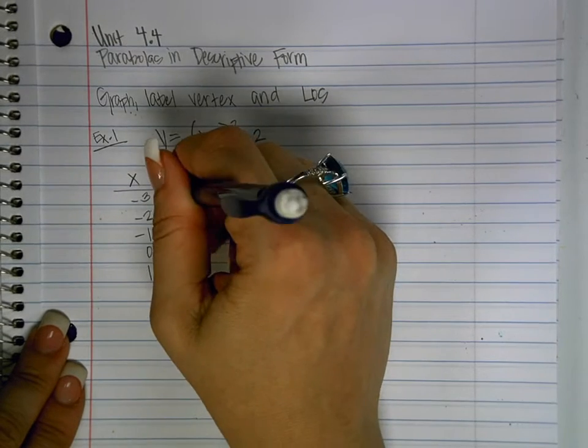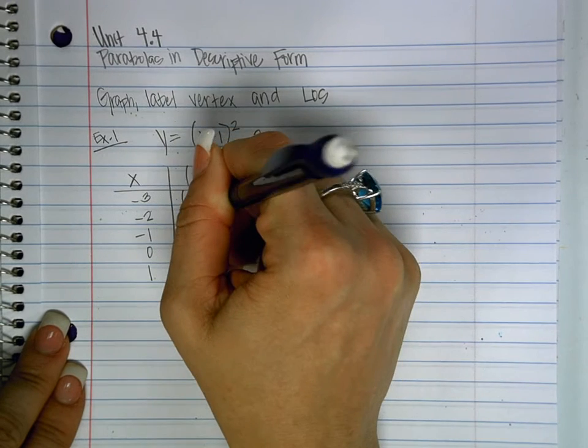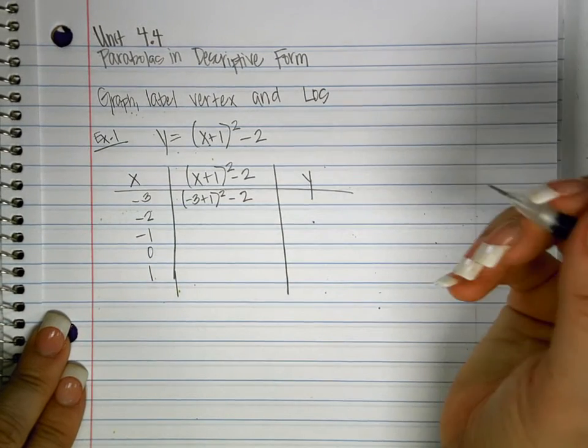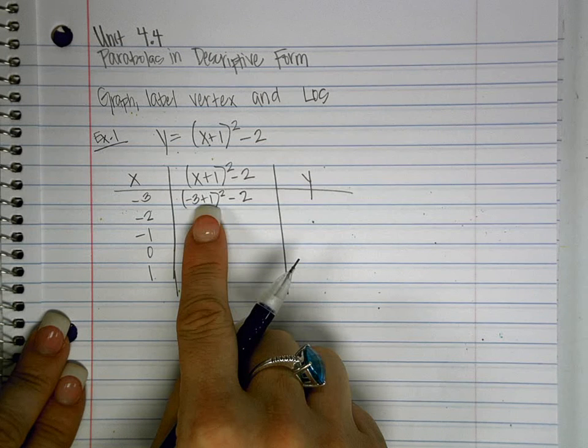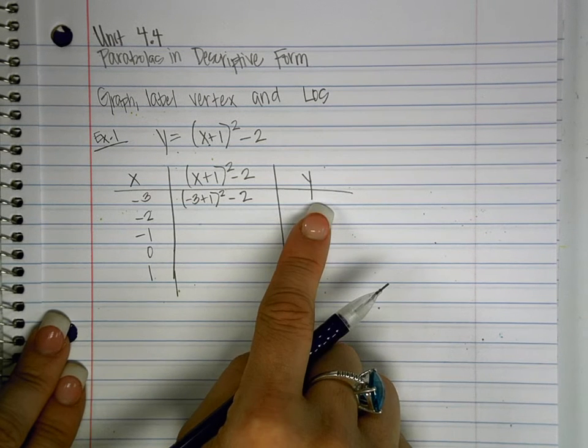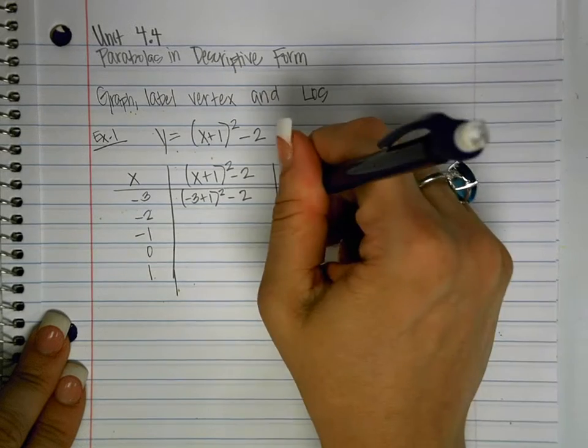So I want you to plug in for X. We plug in -3 plus 1 quantity squared minus 2. What would be -3 plus 1? That's -2. -2 squared is 4, minus 2 gives you a Y value of +2.